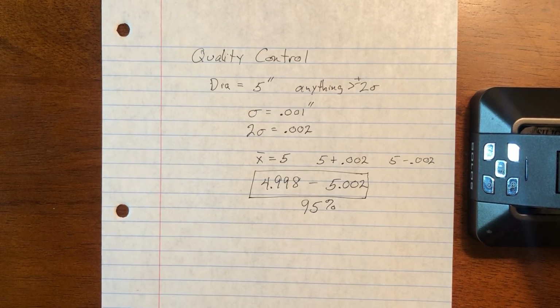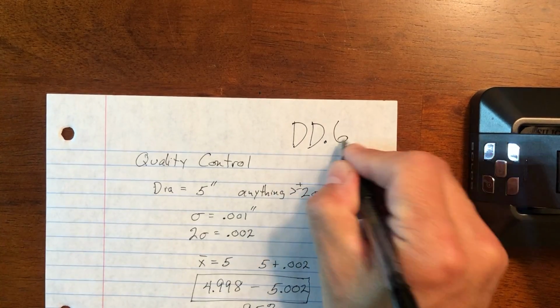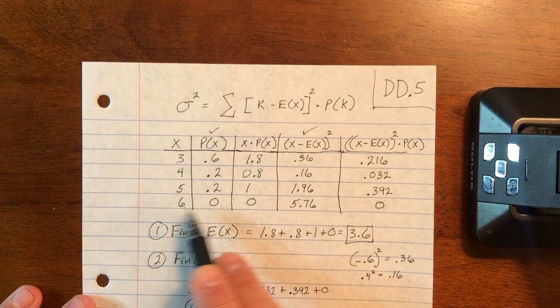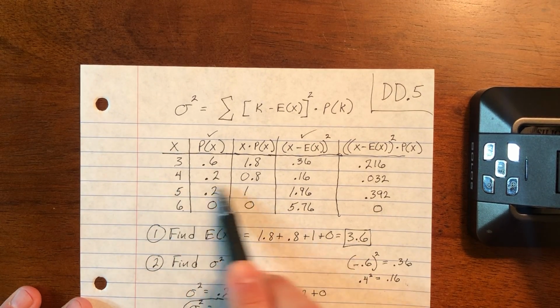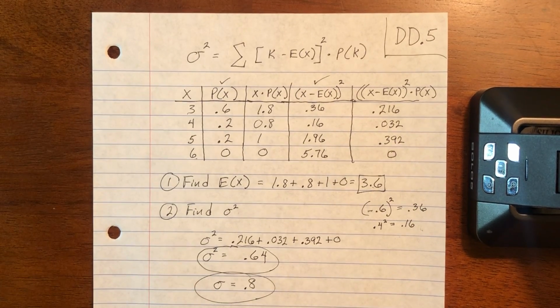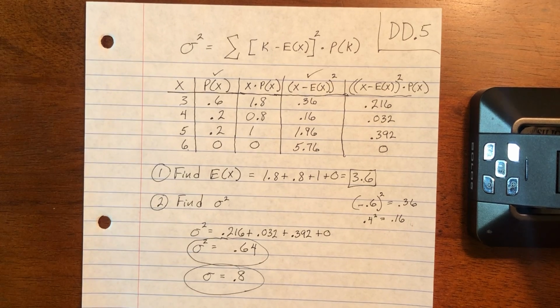So anyway, what I'd like you to do, again, is go to DD.6. They're going to ask you to calculate some standard deviations using the same method that we did yesterday. Just calculate the variance and then take the square root. That's the only extra step. Do a couple of those just so you're good at it, and eventually we will do some problems where we put all this into practice and it'll make a little bit more sense.